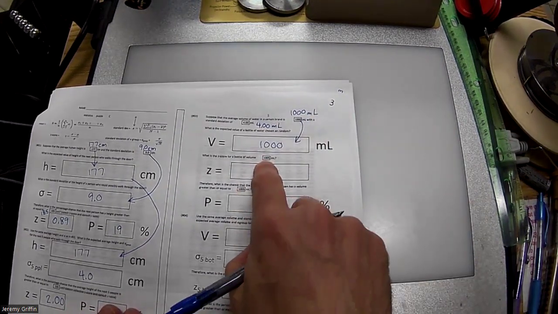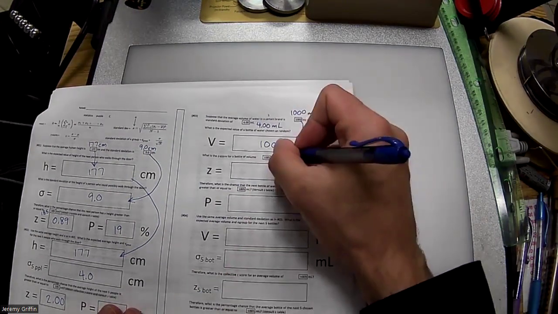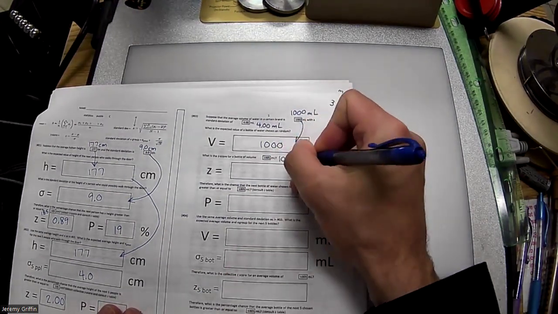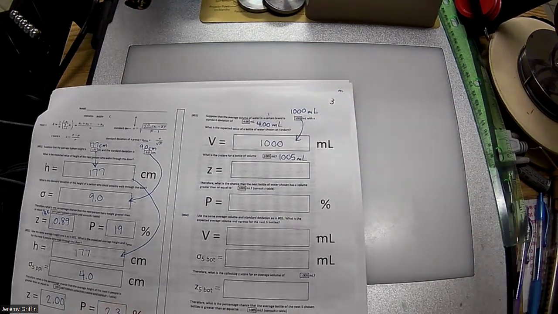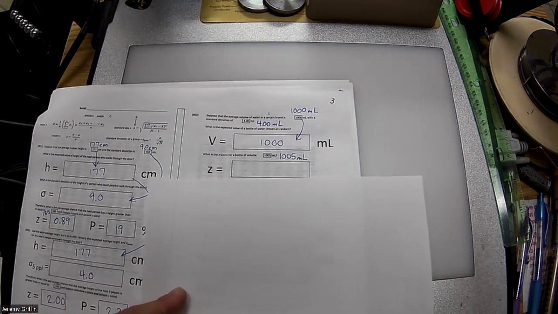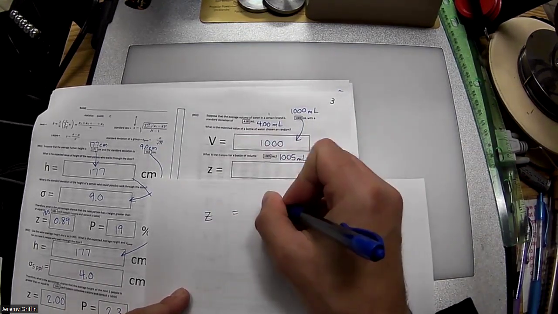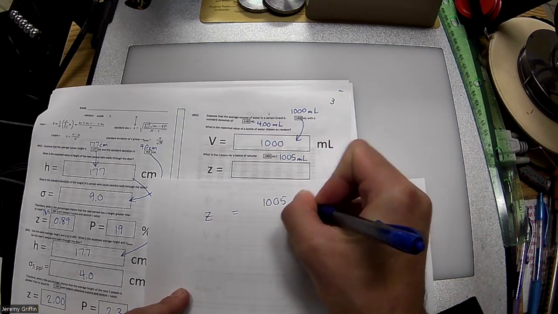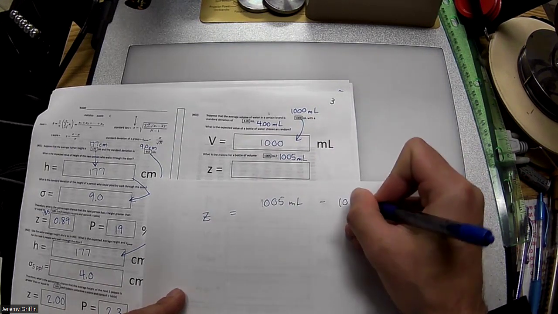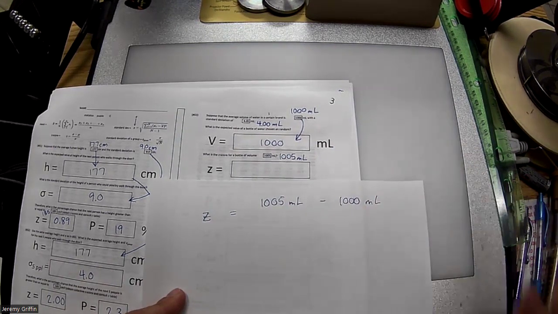What's the z-score for a bottle of, ooh, I got 1,005 milliliters? It says 1,005, so this bottle's been overfilled by 5 milliliters. How likely is that to happen? Well, I need a z-score. So are you ready to get a z-score for your paper also? I'll take the target value, 1,005 milliliters, and subtract the mean, which for me is 1,000 milliliters.